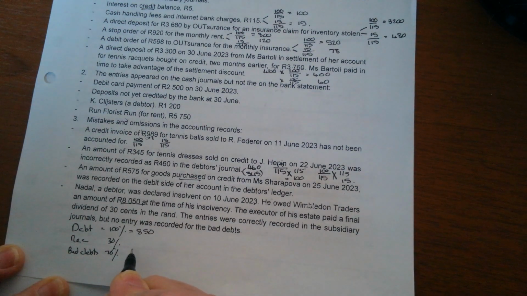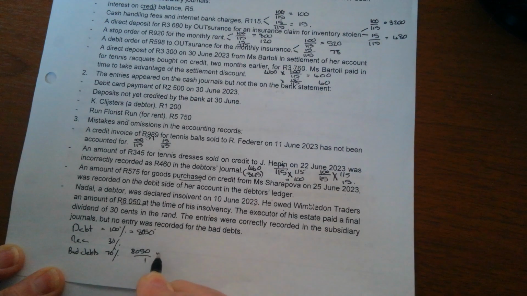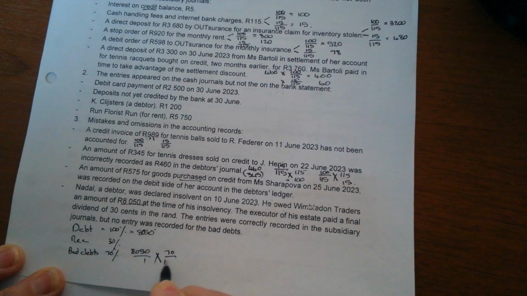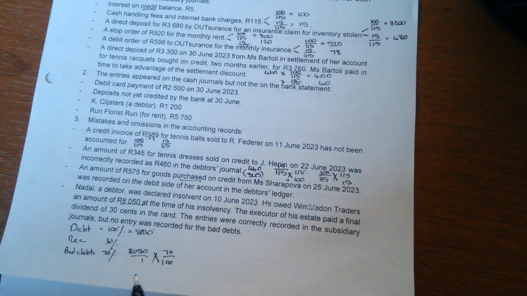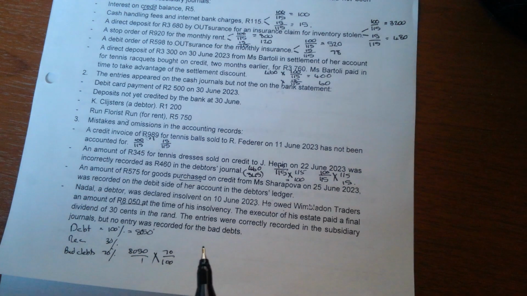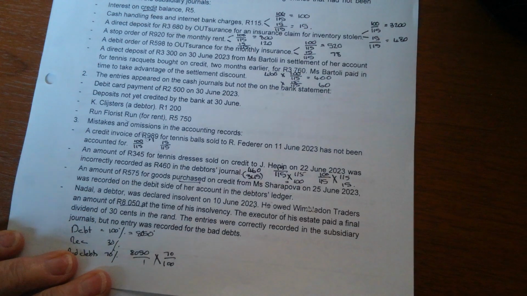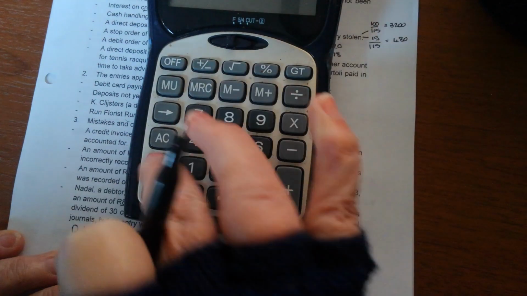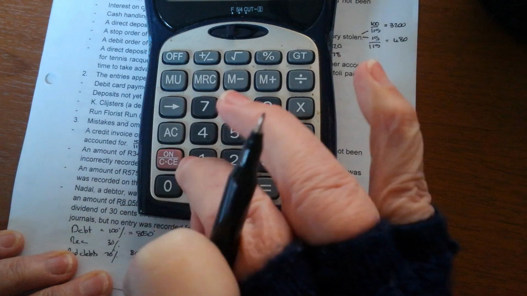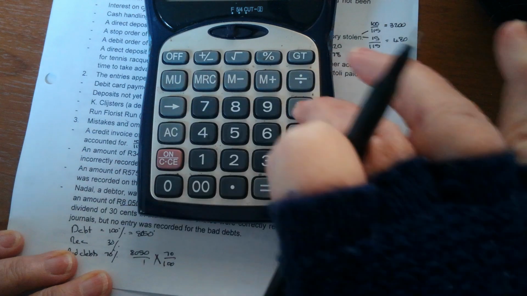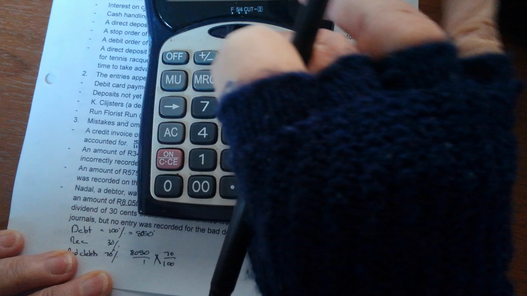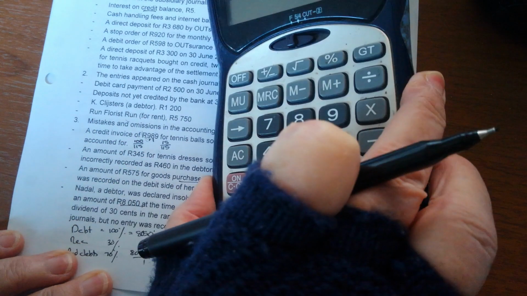So if I want to calculate the bad debts, I will take the 8050 times 70 over 100. And that gives me 5635.